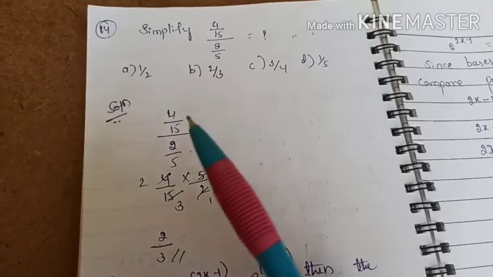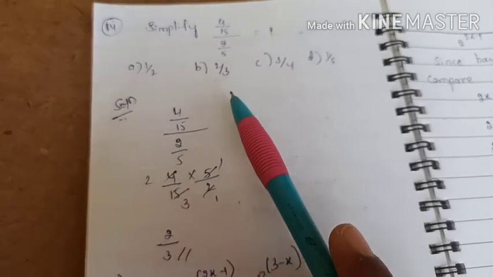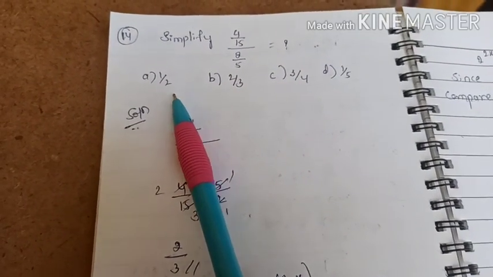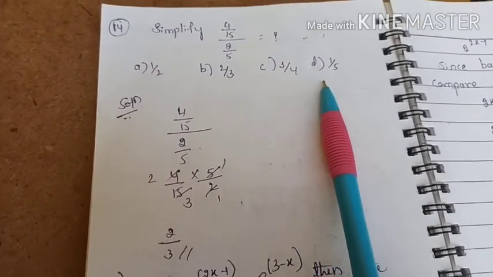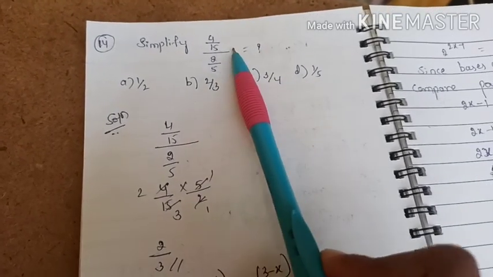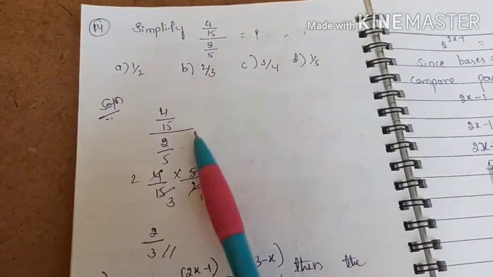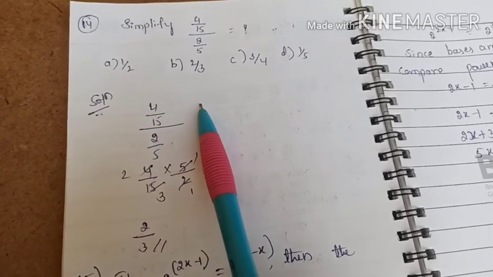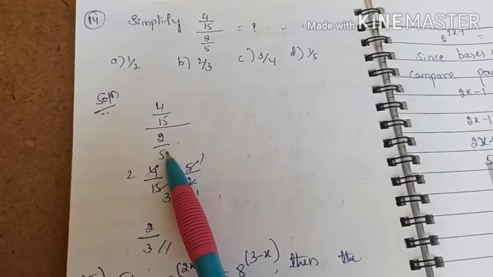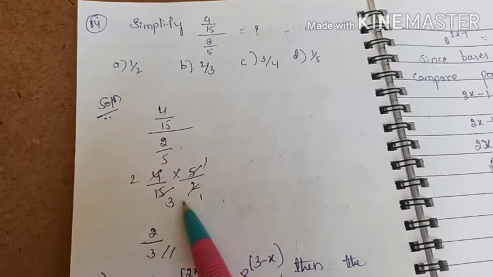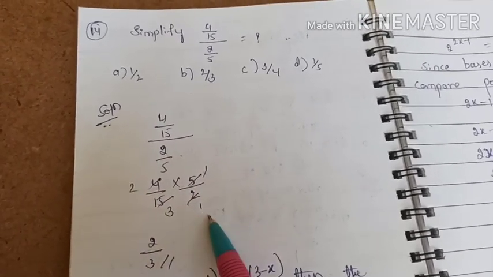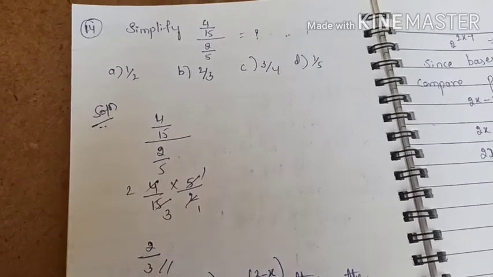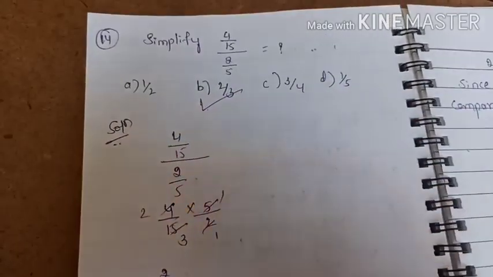Let us move on to next problem. Simplify 4 by 15 whole divided by 2 by 5, which is equals to question mark. They gave 4 options. First one is 1 by 2, second one is 2 by 3, third one is 3 by 4, and fourth one is 1 by 5. Write this down as it is, that is 4 by 15 whole divided by 2 by 5. When we take this denominator term to the numerator, it will become a reciprocal, that is 4 by 15 into 5 by 2. Therefore 5 ones are 5, 3 fives are 15, 2 ones are 2, 2 twos are 4, and here 2 ones are 2 and 3 ones are 3, that is 2 by 3. Hence option B is correct answer.